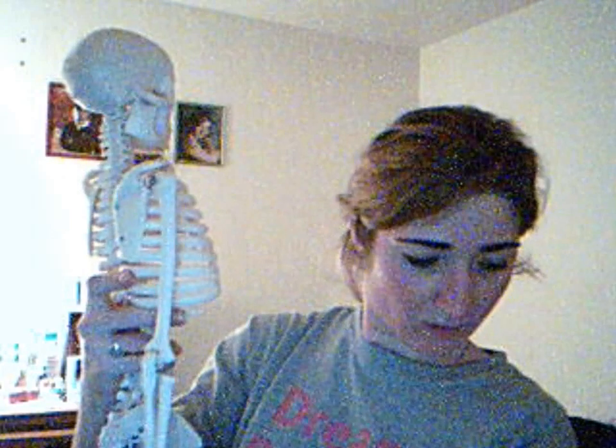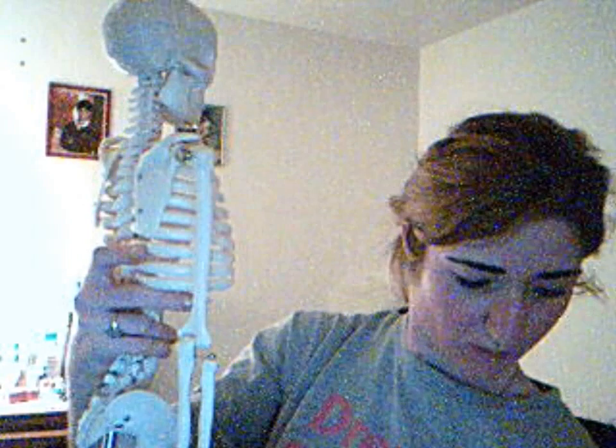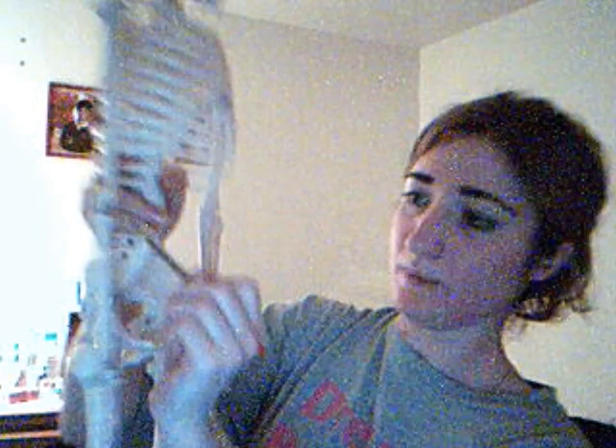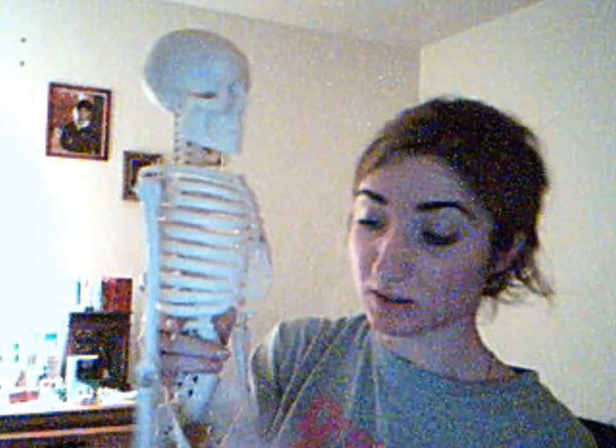Okay, so the radius is our shorter bone. So this is our radius, and this is our ulna, the longer bone. So that's what the skateboarder injured: his radius, the shorter, and his ulna, the longer bone.